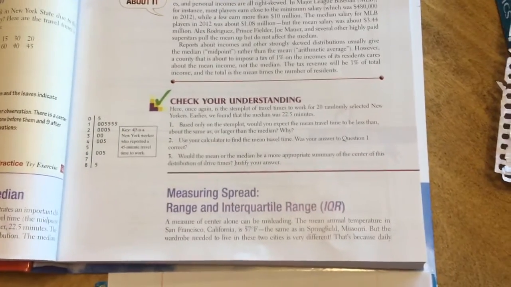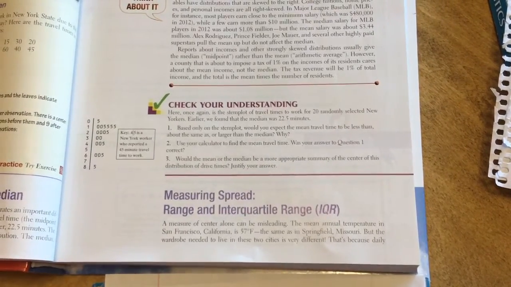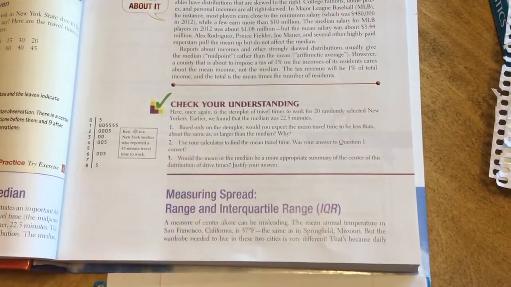Okay, you're in the last section of the first chapter, and this is where we start quantifying a lot of stuff. So let's look at the Check Your Understanding on page 53. Here, coming down to my paper.